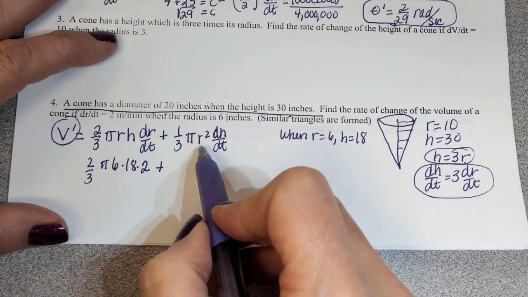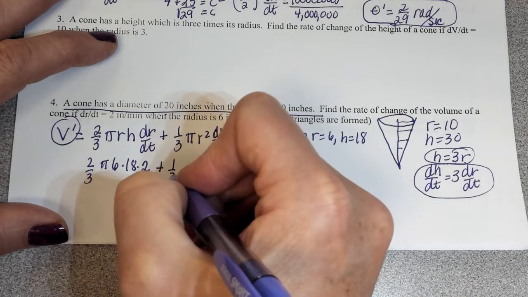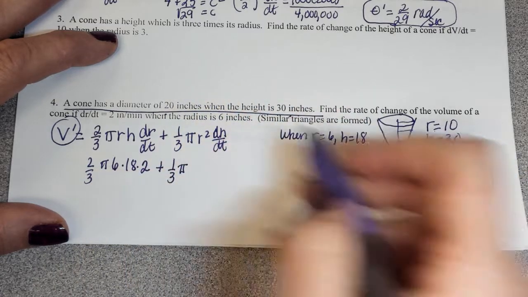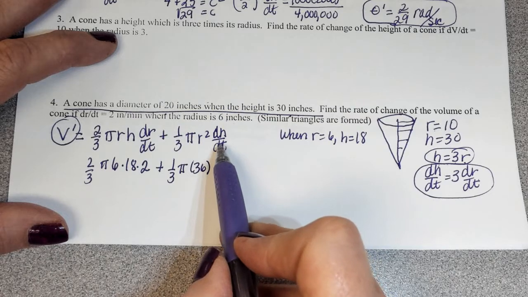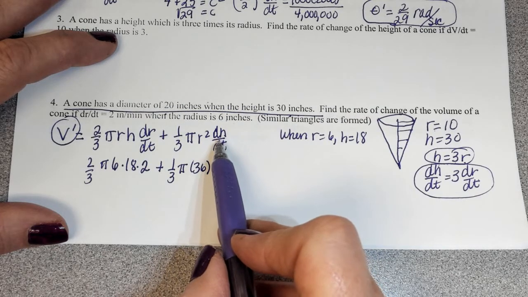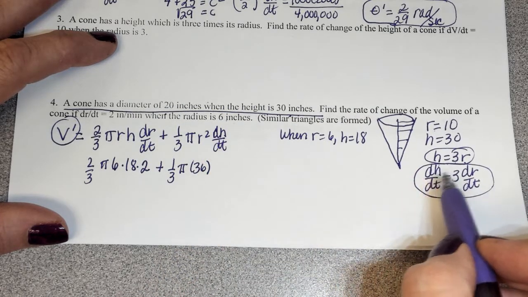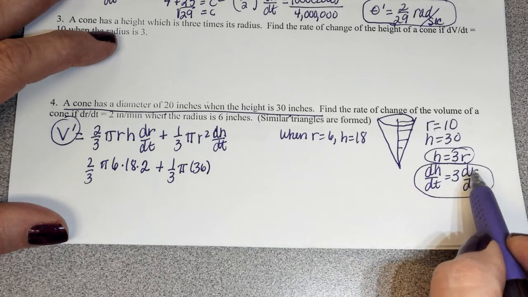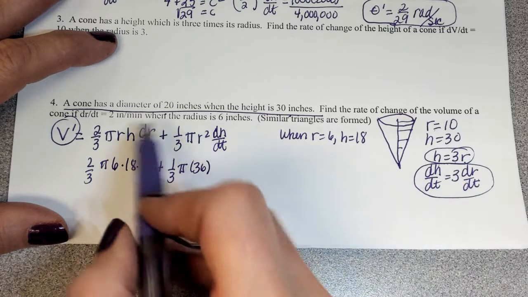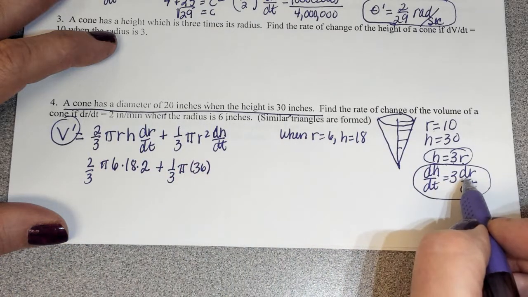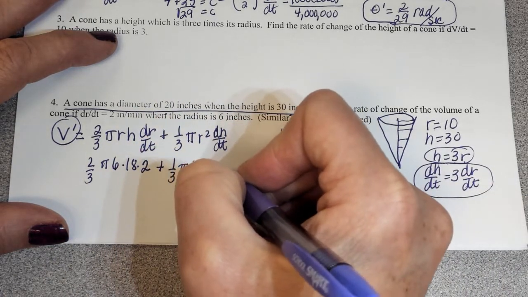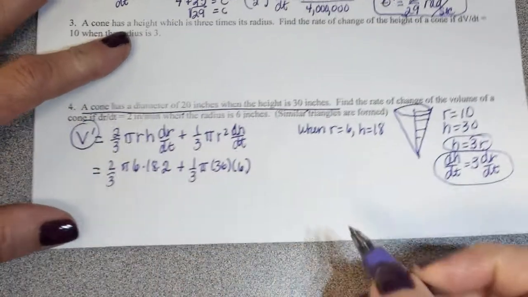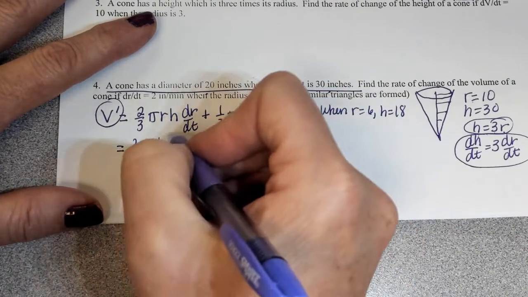All right, over here then, I've got 1/3 pi. Radius is 6. 6 squared is 36. Now I have to also know this. Well, maybe you think, we don't know that. But we know that dh dt has to be 3 times whatever dr dt is. They tell us that dr dt is 2. So therefore dh dt is going to have to be 3 times 2, just substituting that in. So it's going to have to be 6.